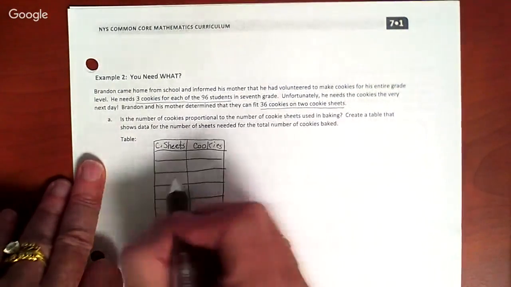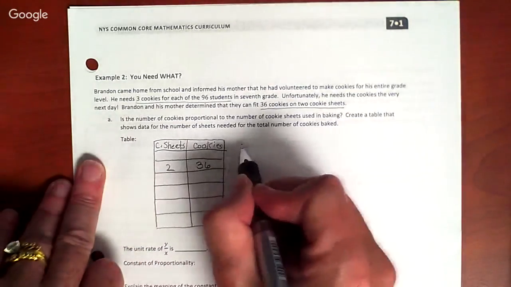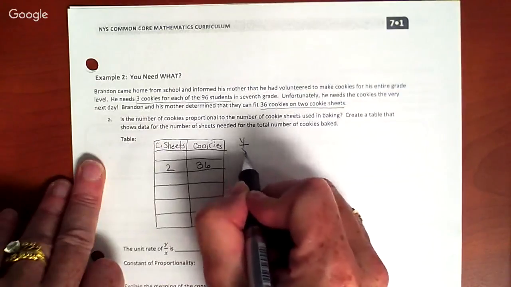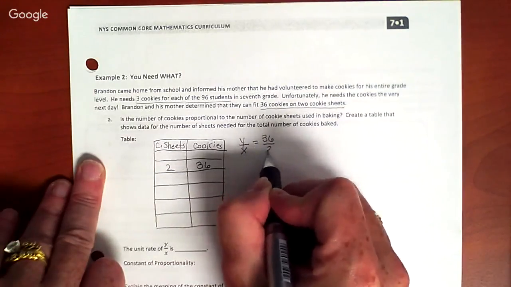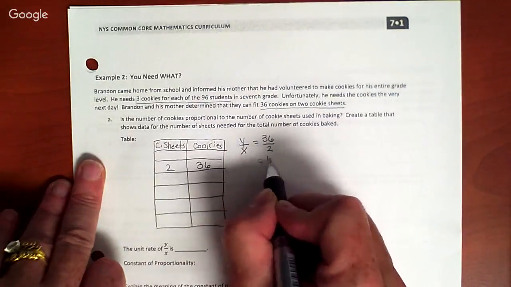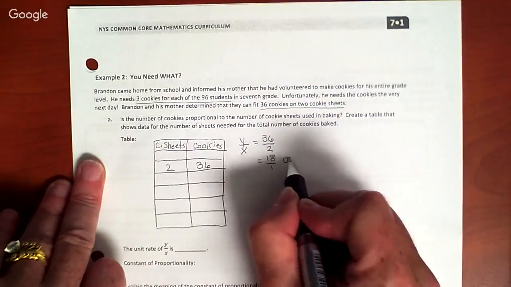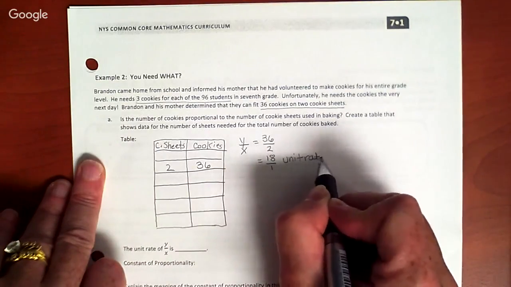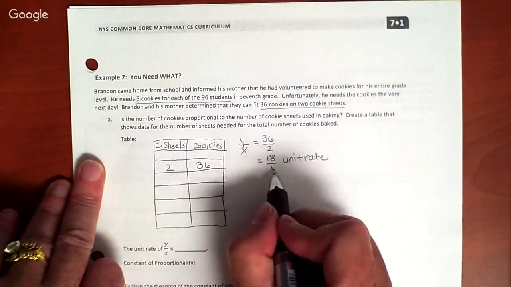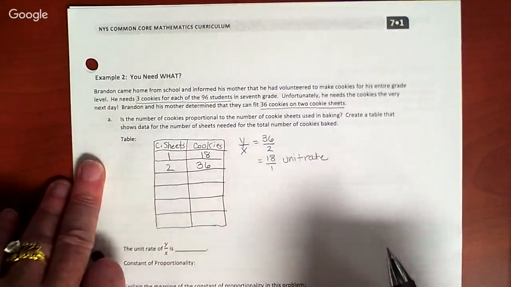So for every 2 cookie sheets, we have 36 cookies. So if I use my y over x, which is 36 over 2, and I divide that, I get 18 over 1, which is my unit rate. So I have 1 cookie sheet will make 18 cookies.